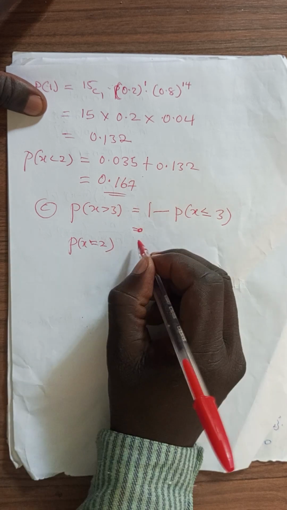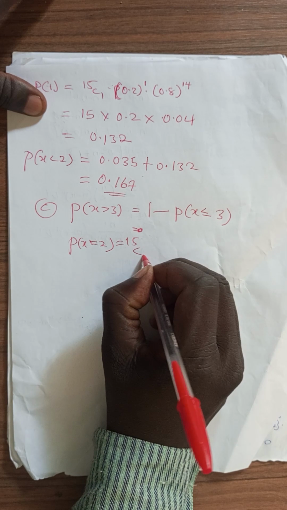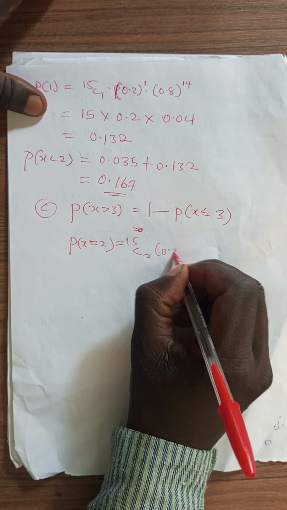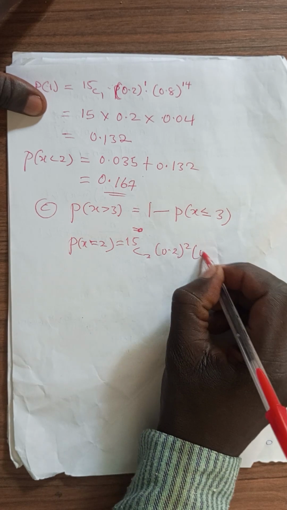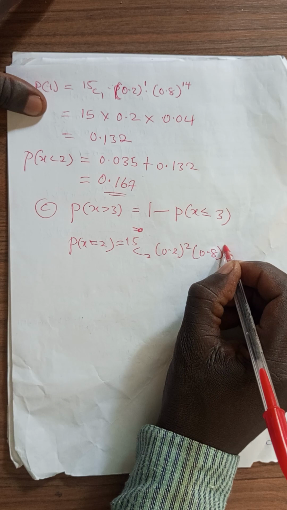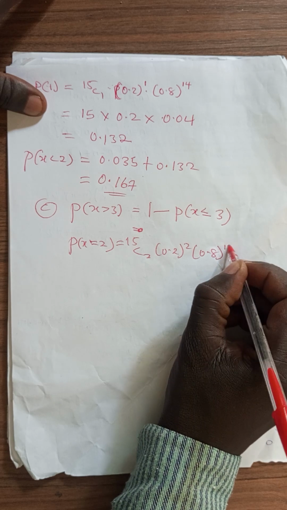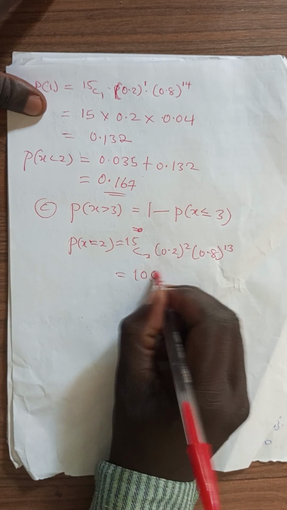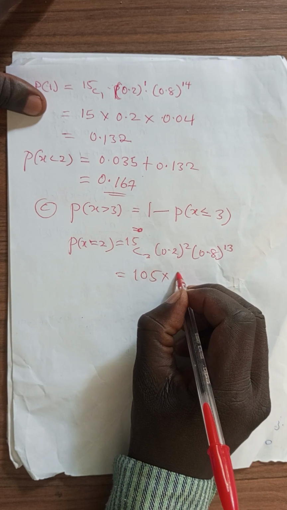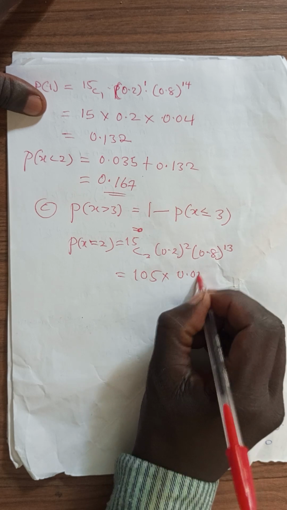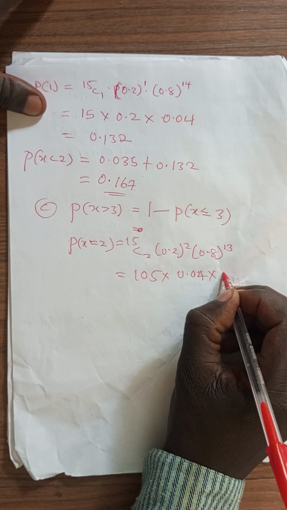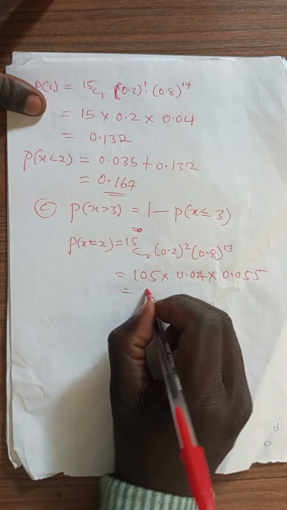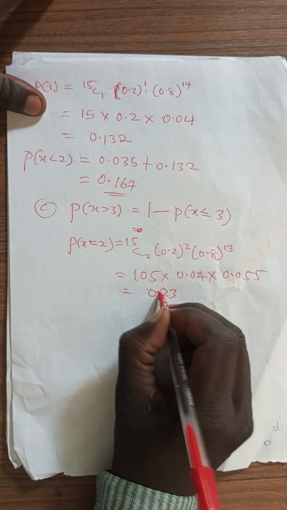And that is equal to 15 combination 2 times 0.2 raised to the power of 2, times 0.8 raised to the power of 15 minus 2, which is equal to 13. And that is equal to 15 combination 2, which is going to give us 105, times 0.2 raised to the power 2, which is 0.04, times 0.8 raised to the power 13, which is going to be 0.055. And that is going to give us 0.23.